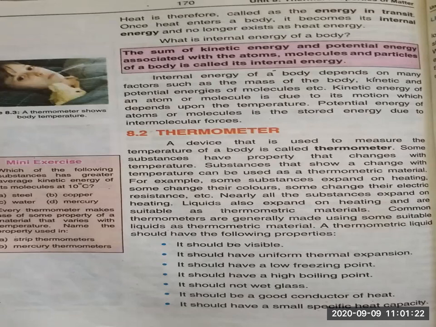We place the thermometer under the arm, or the doctor puts the thermometer under your arm or under your tongue to measure the body's temperature. So what will happen when they place the thermometer under your tongue?